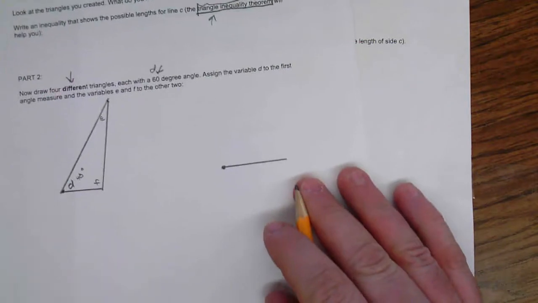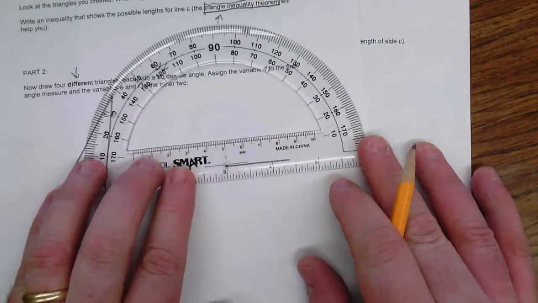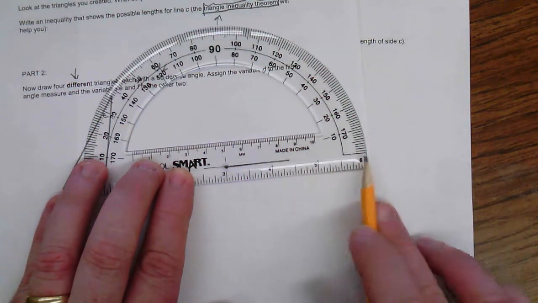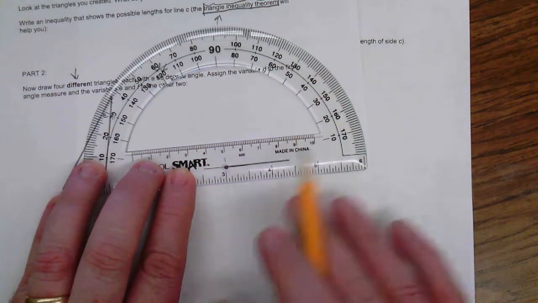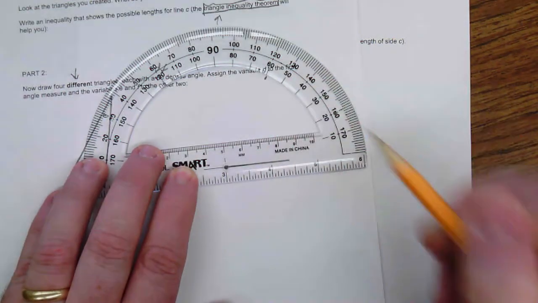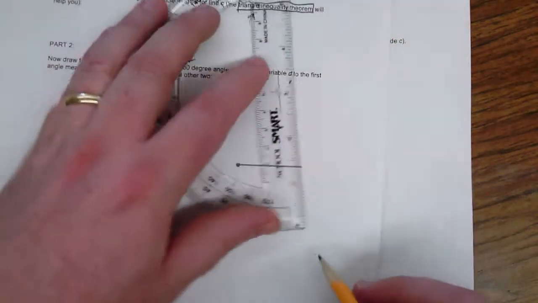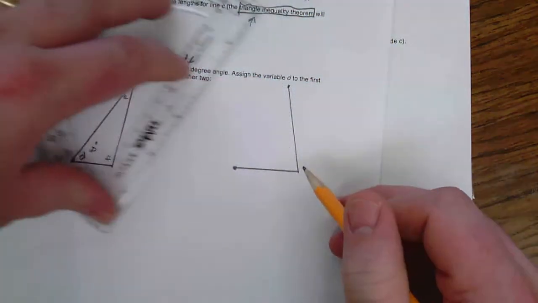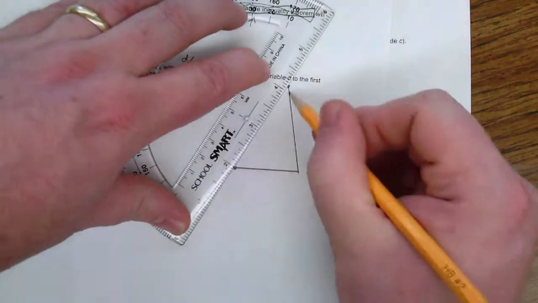Okay, now this one's longer, but I still want 60 degrees. So I line up, see how I'm just lining up the bottom with the 0 there. The vertex right in the point, I'm going to 60 degrees. And this time, that comes out here and here.